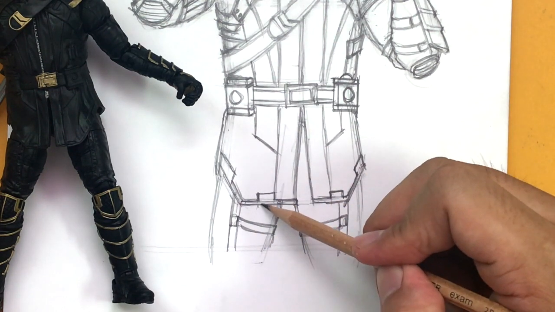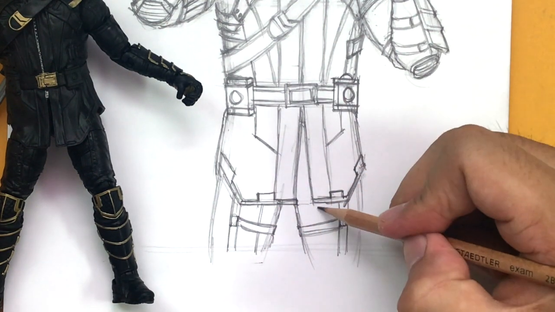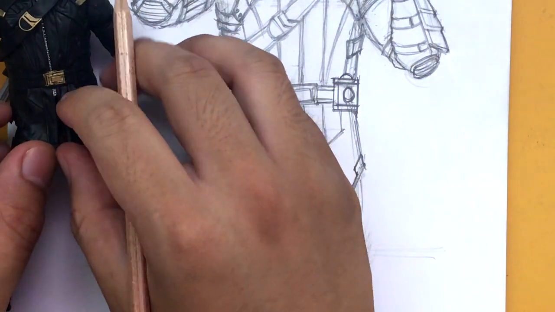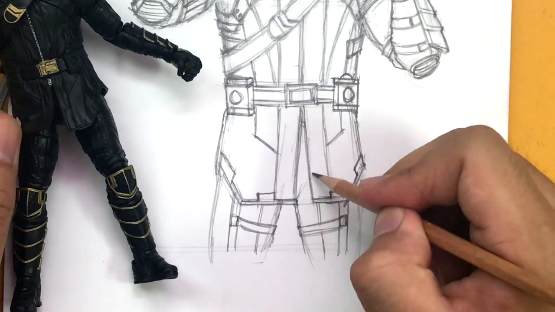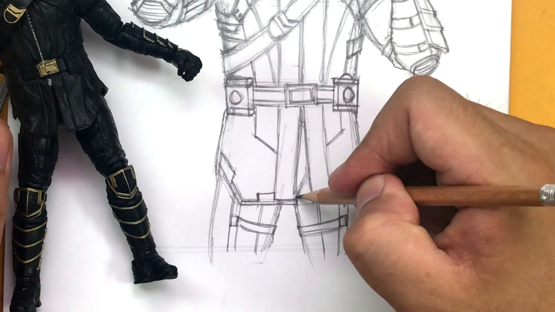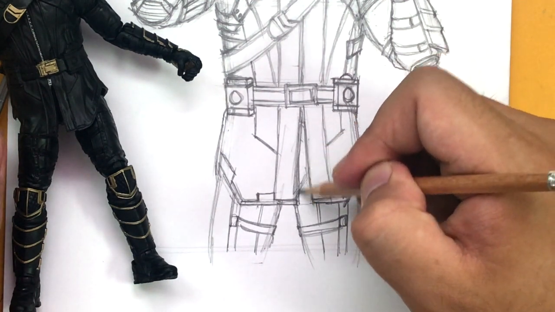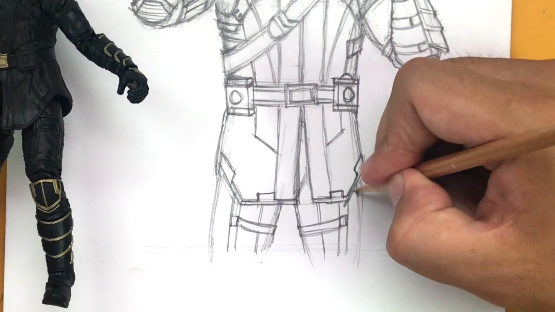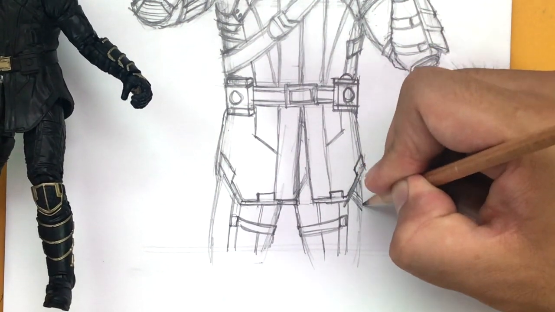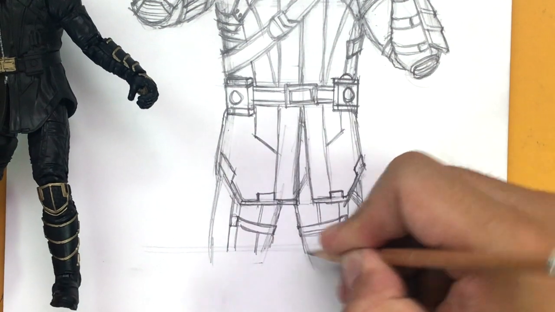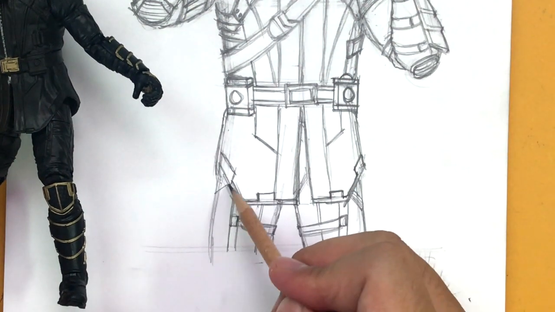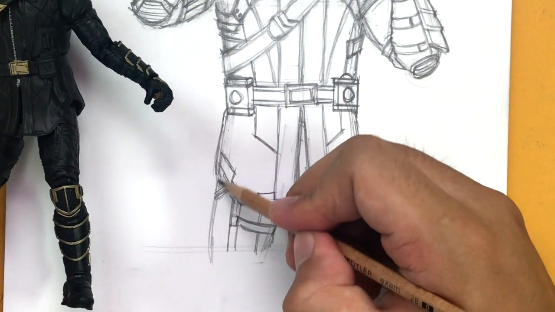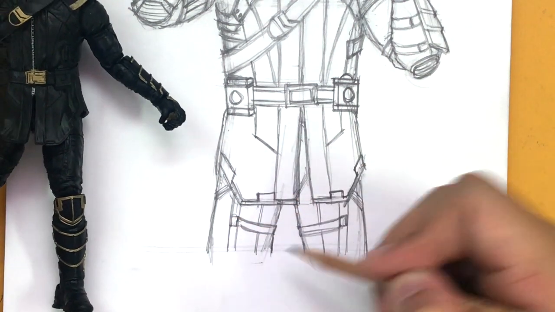Okay, another line there, another line over here. And what do we see over here? We have just a crotch piece, which is going to be covered, so I'm not too worried about that. Okay, lines going along the side, and then this just comes out. Same thing here, just a bunch of lines here, and then it just comes out like this.